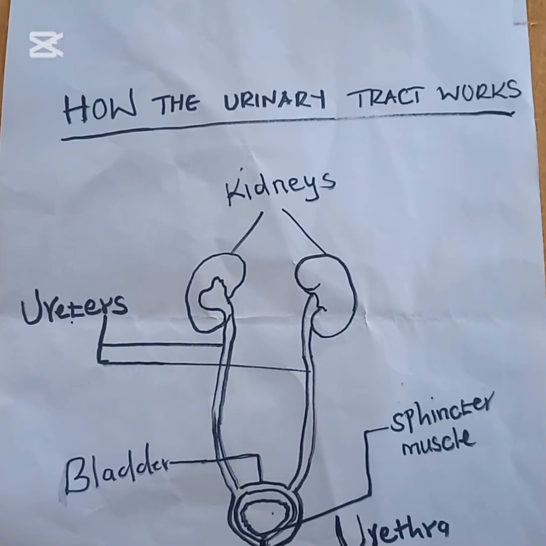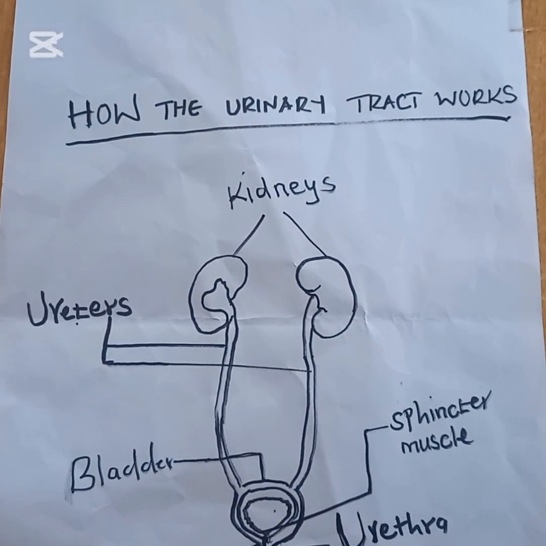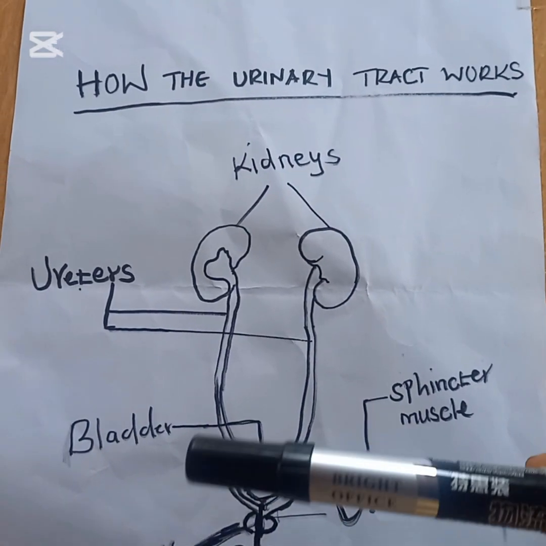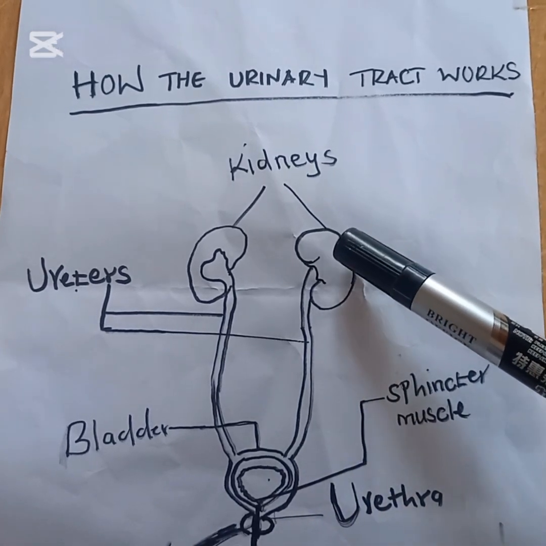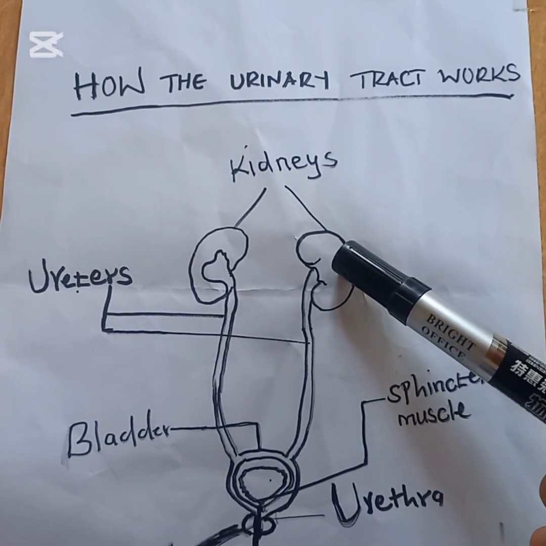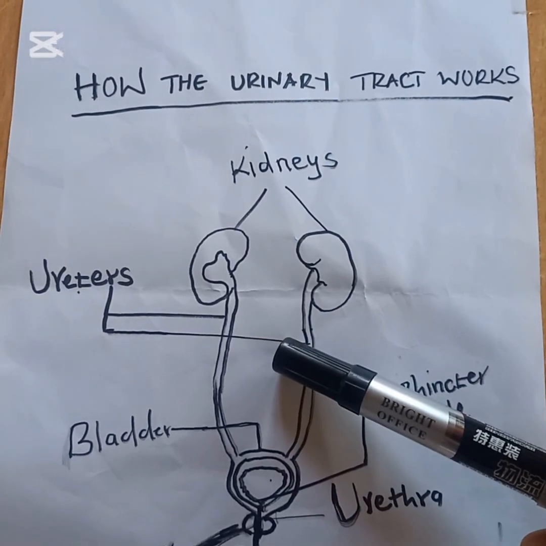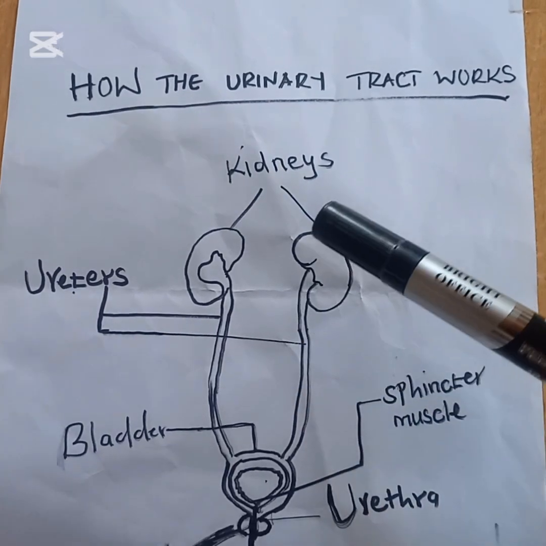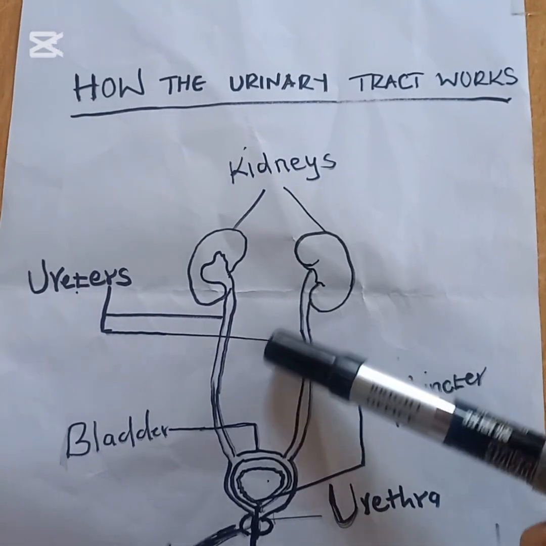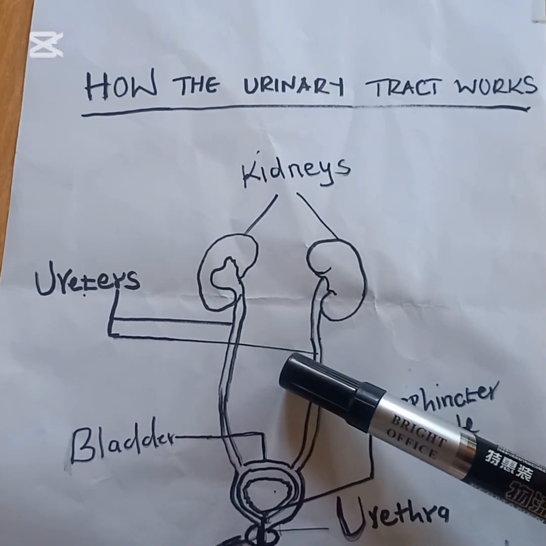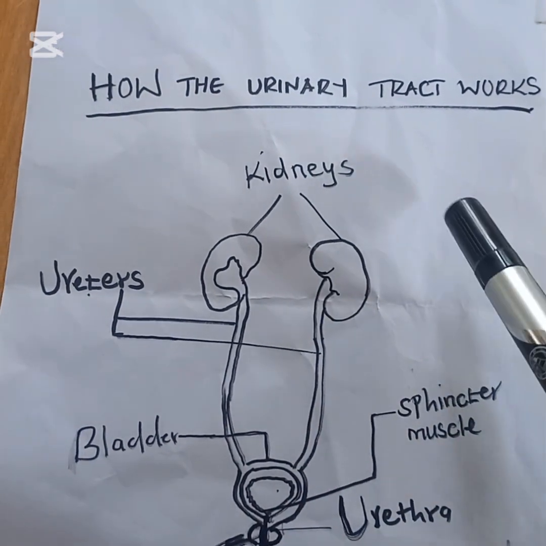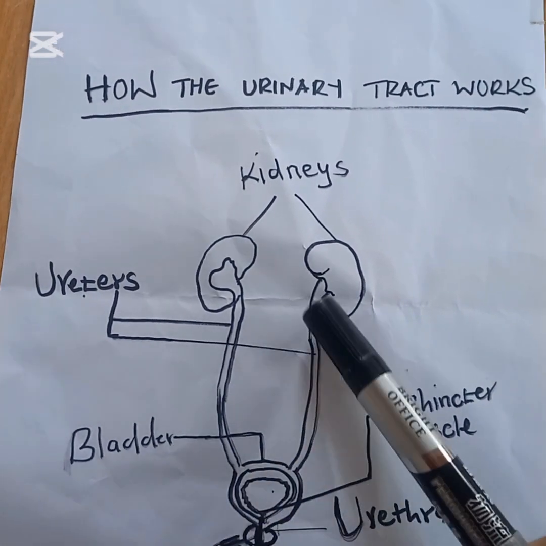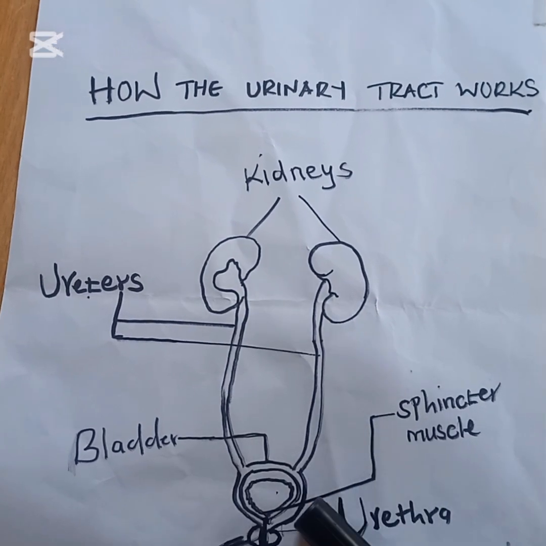So, in summary, this is how the urinary tract works. Blood enters the 2 kidneys through lots of little arteries. And now the kidneys will filter the blood, separating toxins from the nutrients. The nutrients, which are the vitamins, the minerals, the proteins, return back to your bloodstream. And then the waste product, which is urine, leaves the kidneys through the ureters.